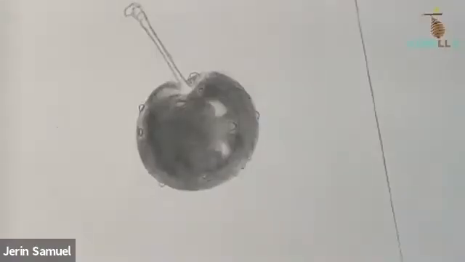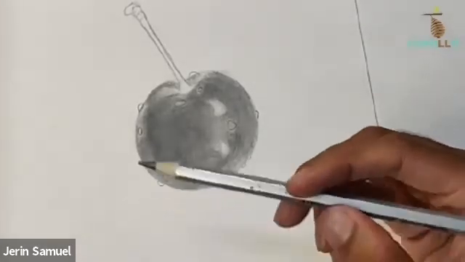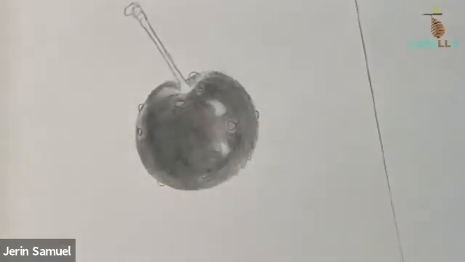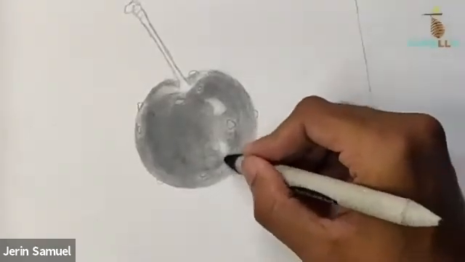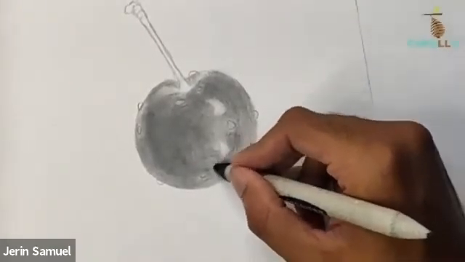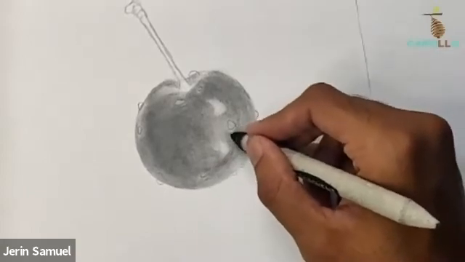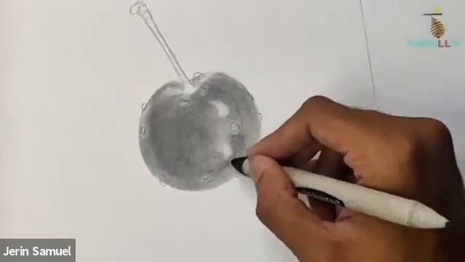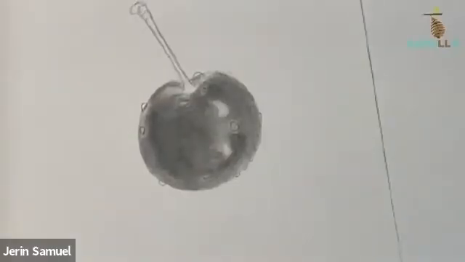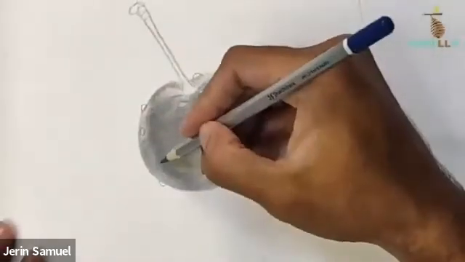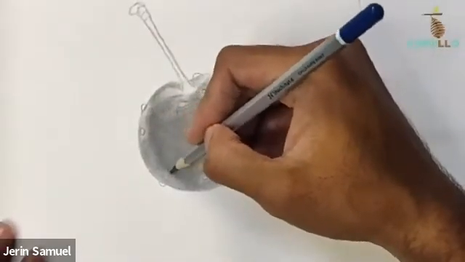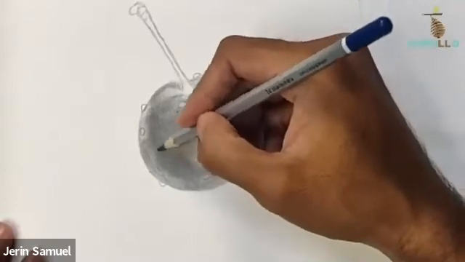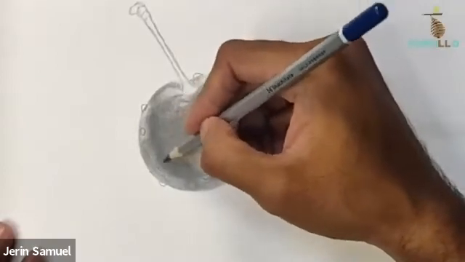Now let's go to the final layer. For the final layer, we're going to do it with the 8B pencil. We're going to make the darkest tone. We are done with the medium tones. Now we need the darkest tones, so we have to use the 8B pencil or any higher grade pencil. You can use a 10B pencil also. Wherever the shadow is going to fall, that is where you're going to give the darkest tone.